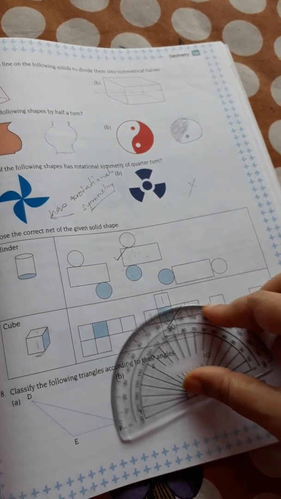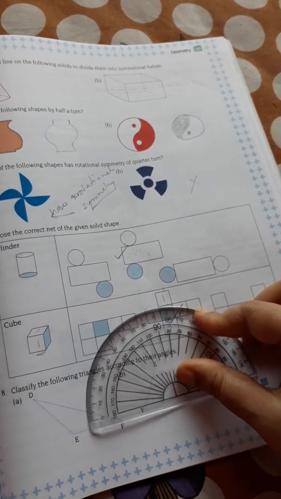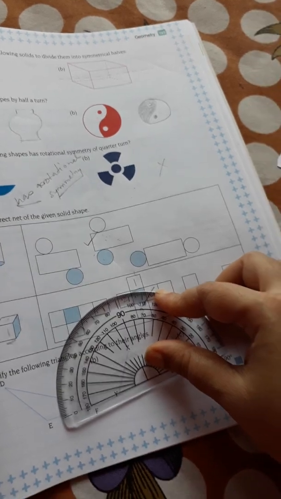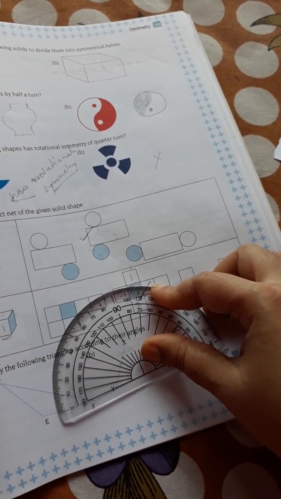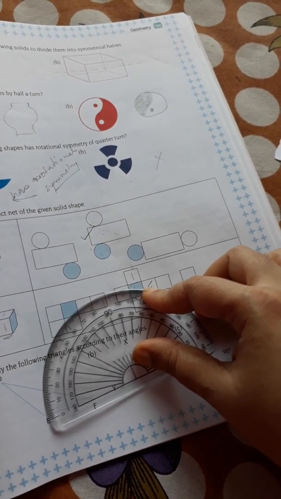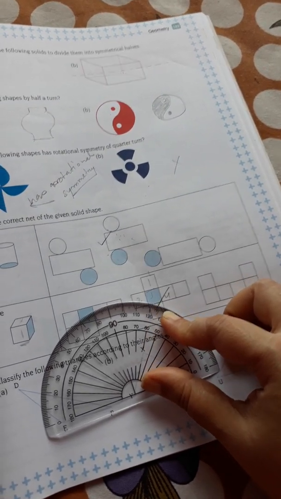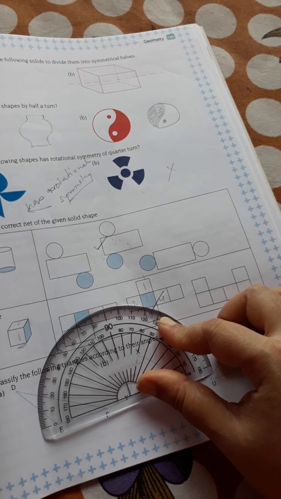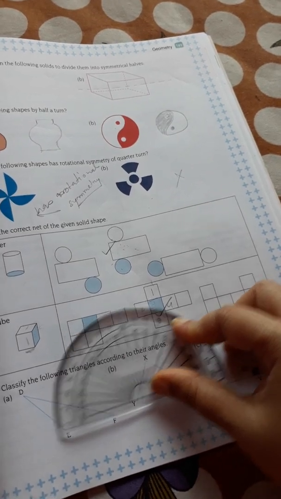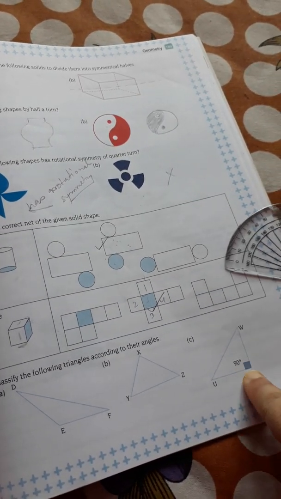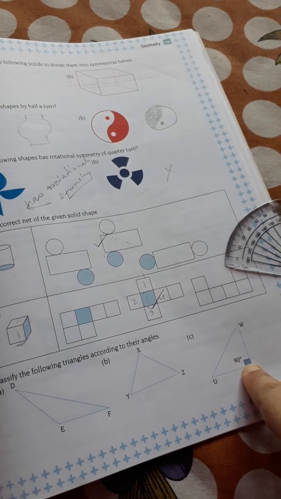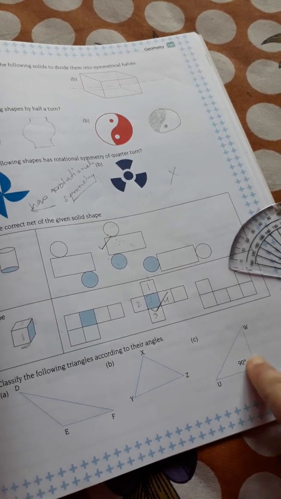Now you see this triangle, what are its angles? You see this angle is below 90 degrees. So that's why it is an acute angle triangle. And in this one, we know that the small square is given, which means 90 degrees. So it is a right angle triangle.